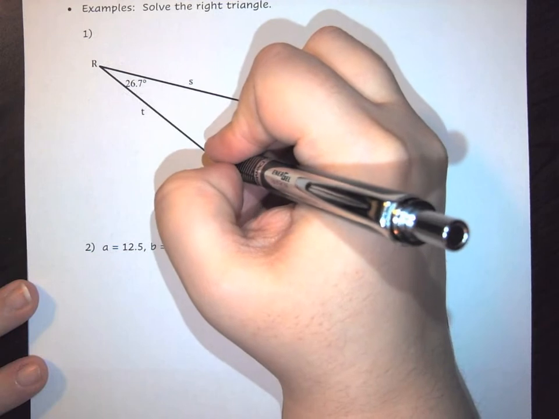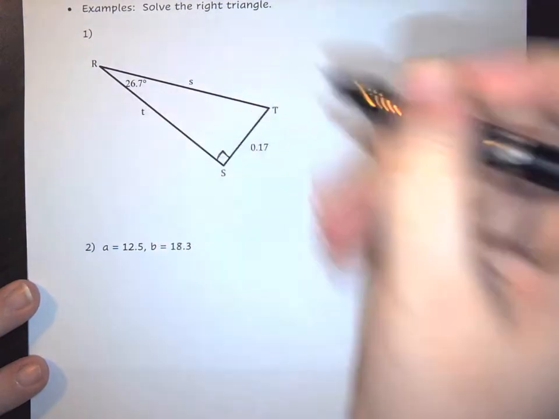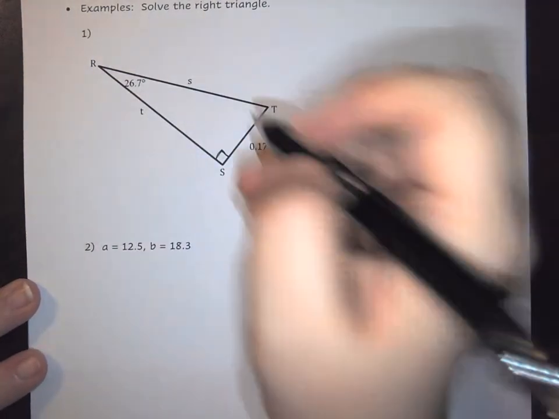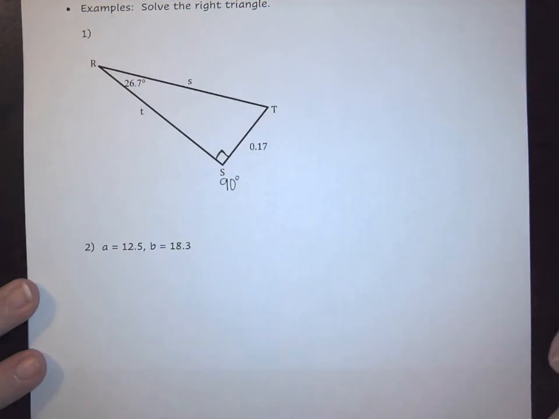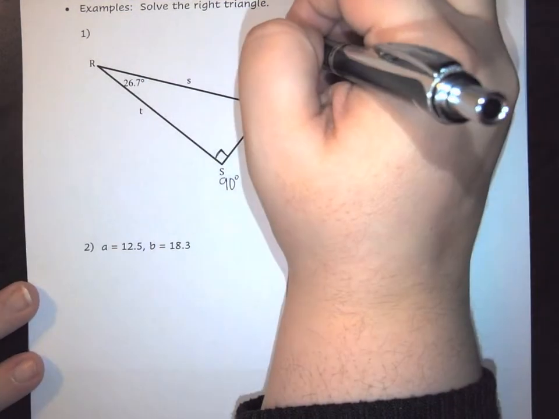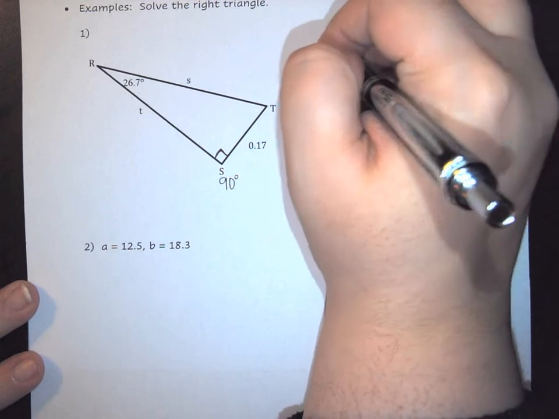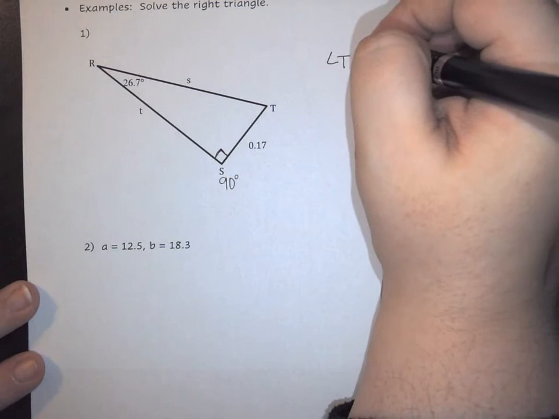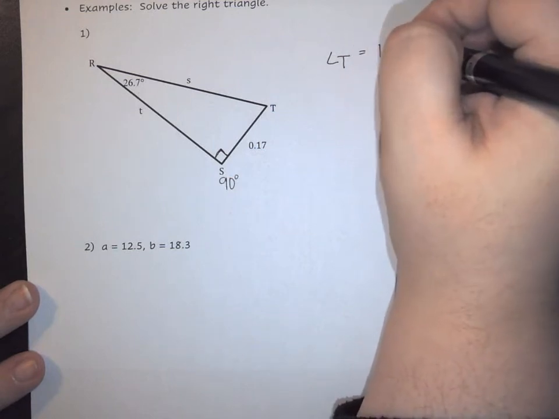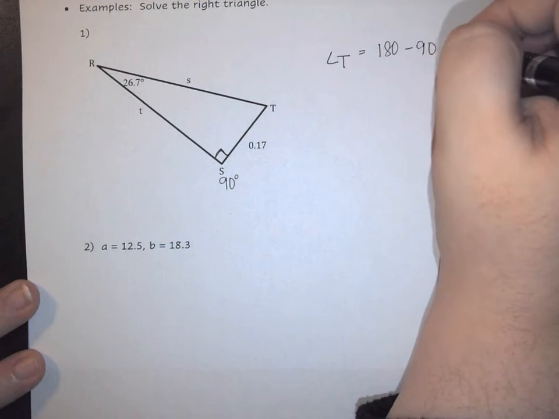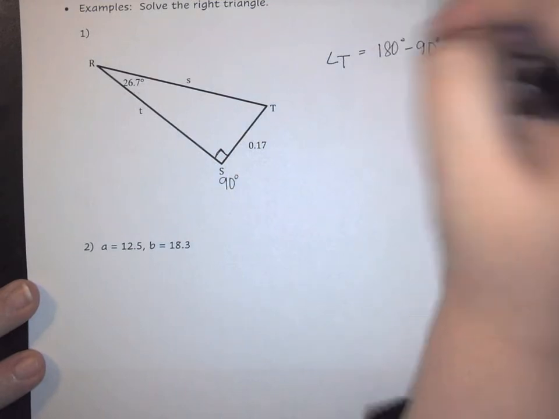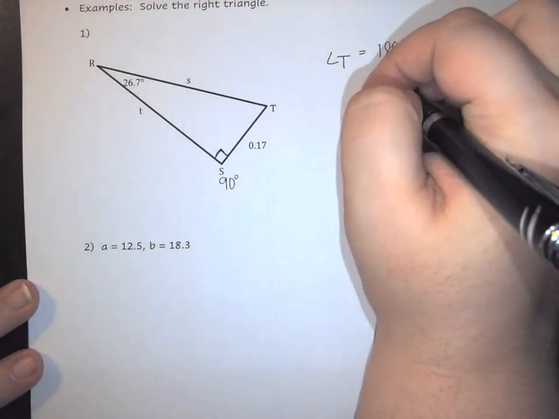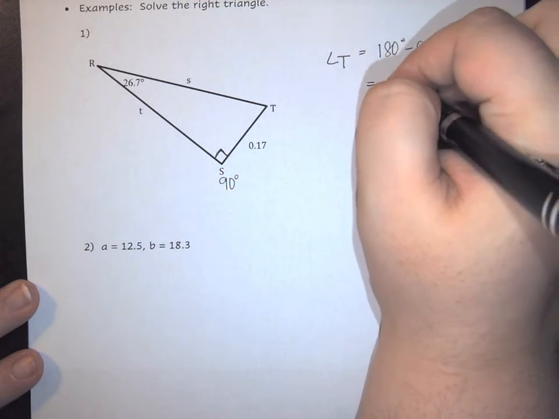Now, one thing that we know based on this example is that these are going to be right triangles. So you can label this if you want. But what that also means is that S is 90 degrees. Now, in order to find angle T, one of the things that we know is that we can take my 180, subtract out the 90, and subtract out 26.7 degrees. In doing that, that's going to give you the leftover. So here you're going to find out that angle T is 63.3 degrees.